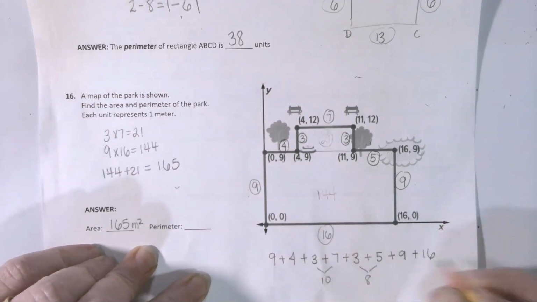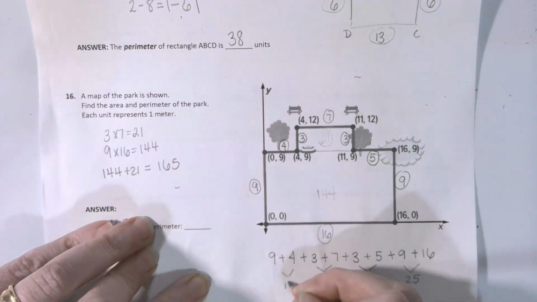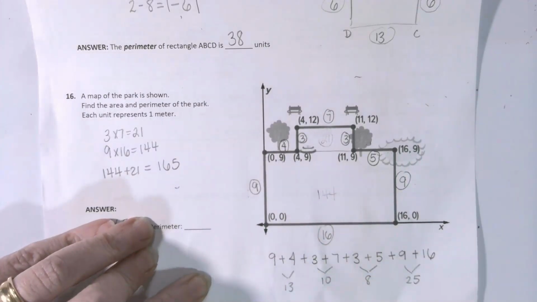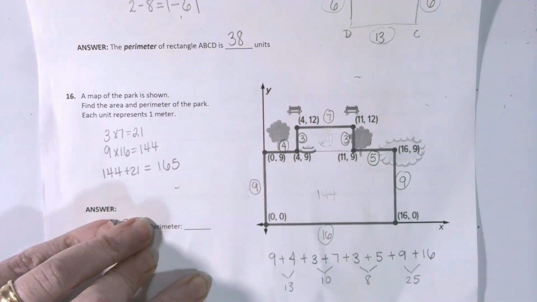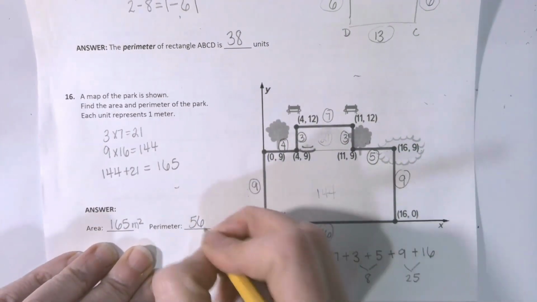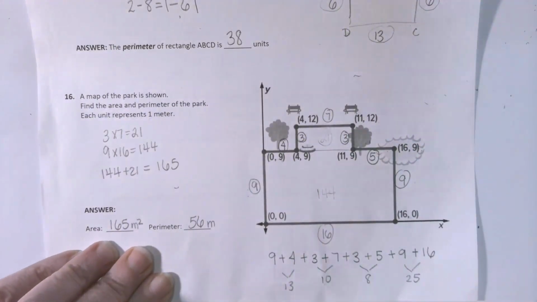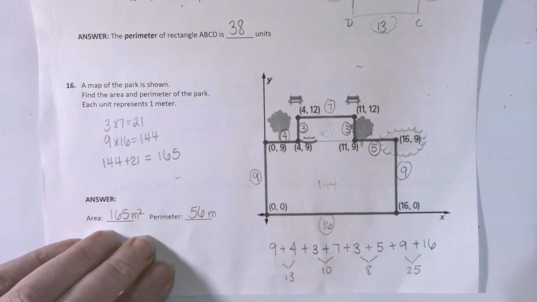This is 8. This is 25. This is 13. Okay, you can continue to do that, or if you've got your calculator, just make sure that you don't make any mistakes entering that information. And when you add them all up, you will get 56. This is just meters because it's perimeter. And that's your answer for number 16.